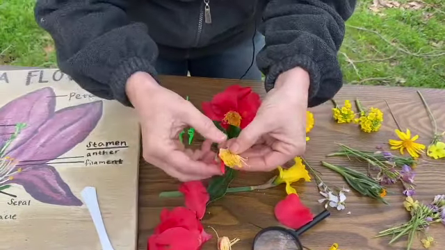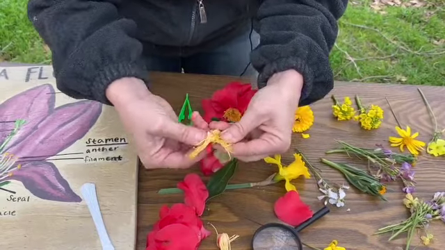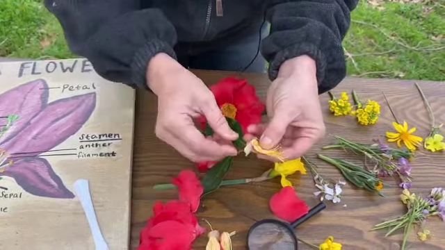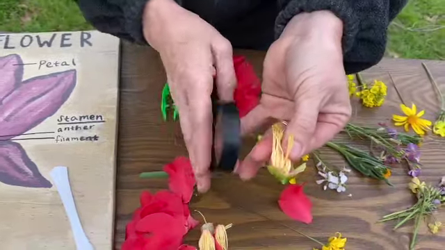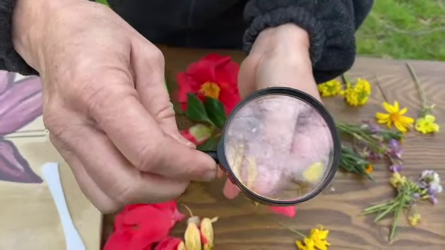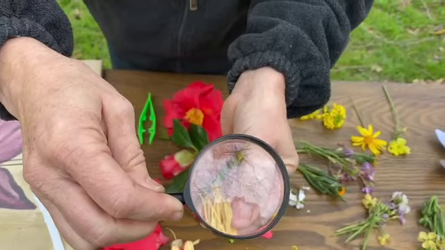That's easier than using the knife on this particular flower. Oh, look at what's at the bottom. Now we can really see. Let's take a close look if we can. Can you see that middle part there?